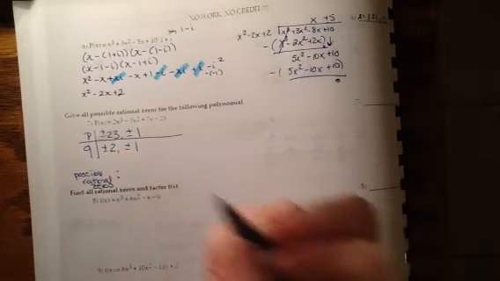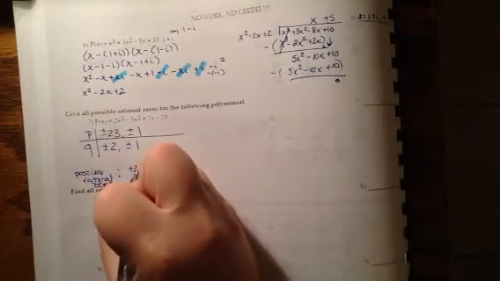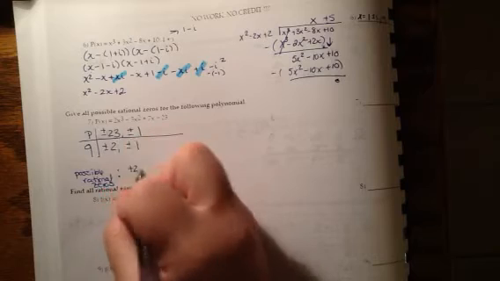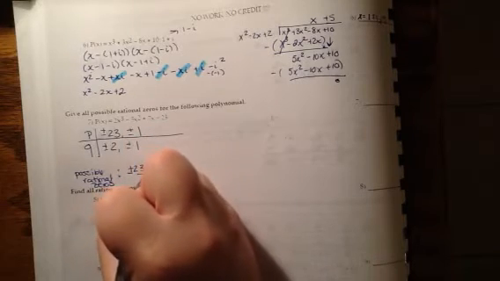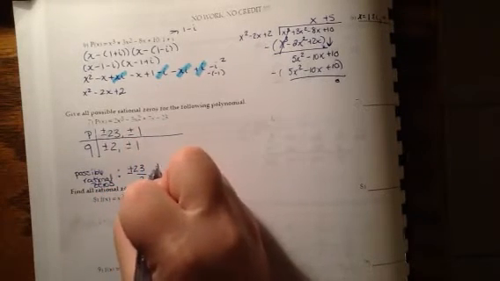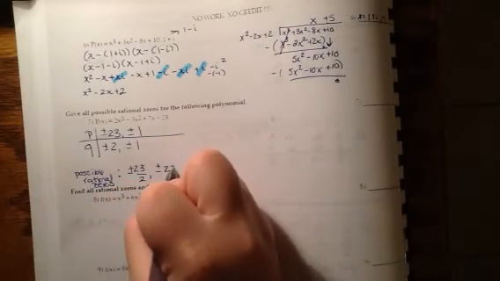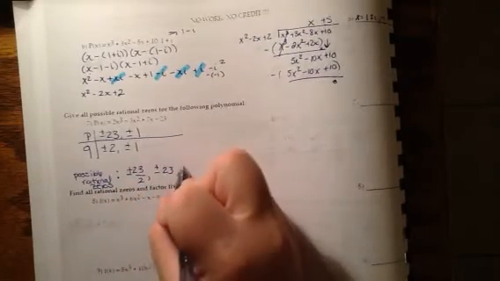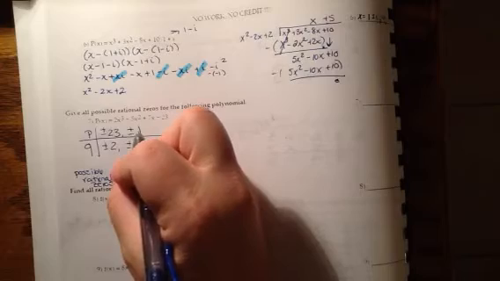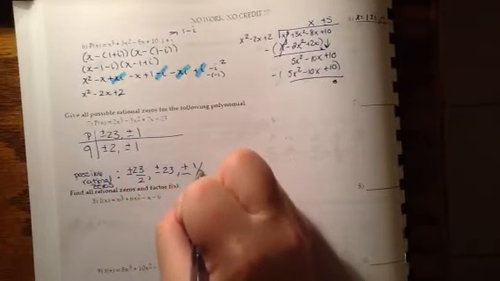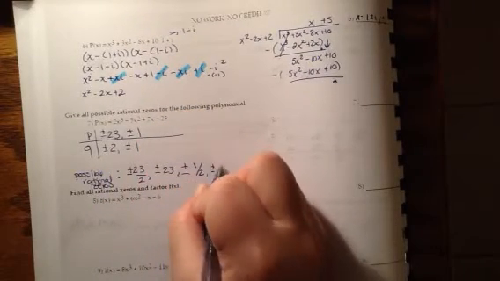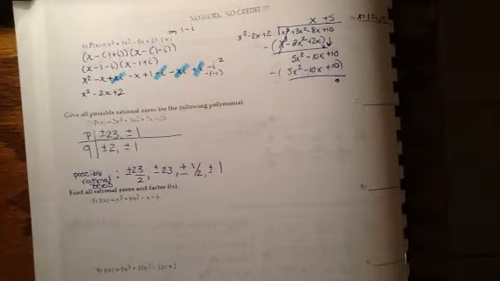my possible rational zeros are plus and minus 23 over 2, comma, plus and minus 23, or 23 over 1, comma, plus and minus 1 over 2, which is 1/2, and then plus or minus 1 over 1, which is 1. So there's all my possible rational zeros.